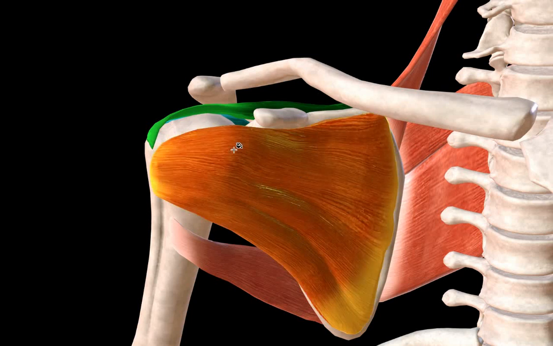So you can see the supraspinatus here in green above. The subscapularis attaches to what is known as the ventral border of the scapula and inserts slightly just below where the other rotator cuff muscles do, on the lesser tubercle of the humerus.